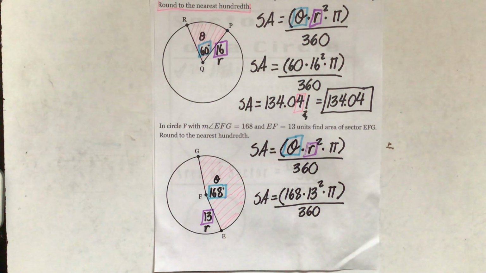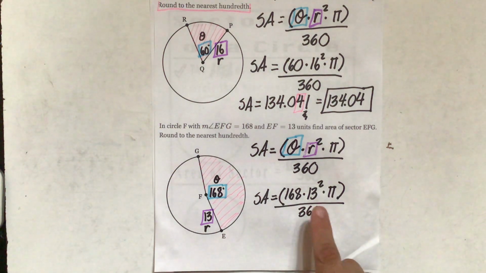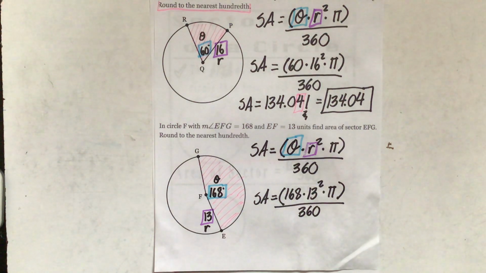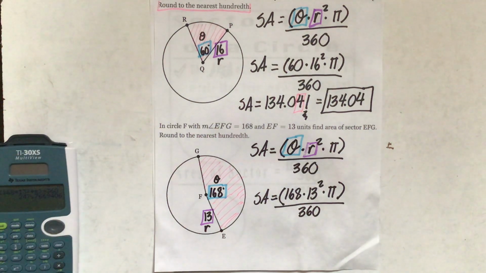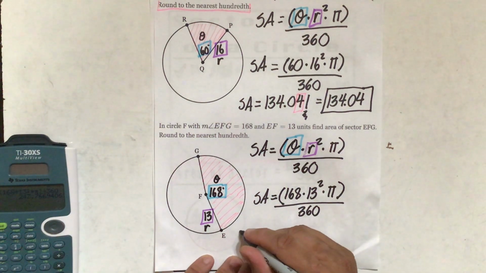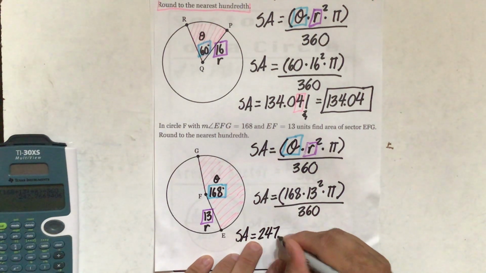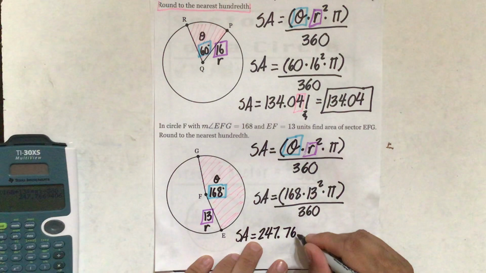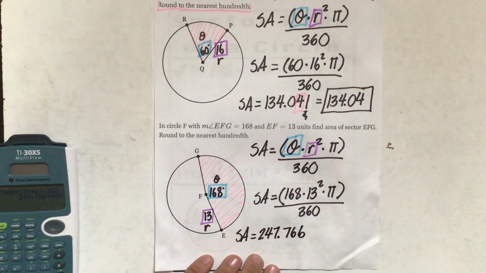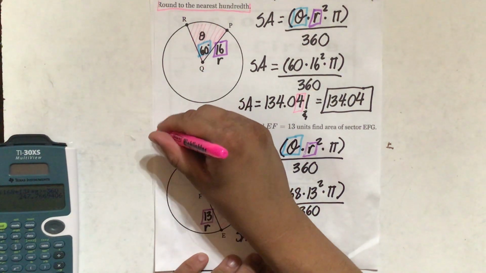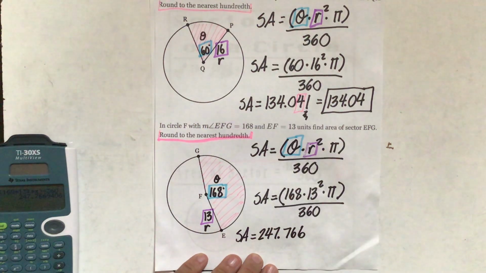So parentheses 168 times 13 squared, right? Don't forget the square button, times pi, parentheses, the whole thing divided by 360. That equals 247.766.